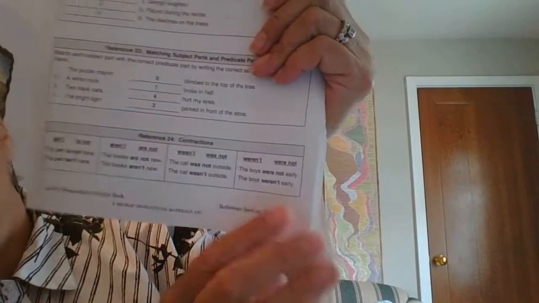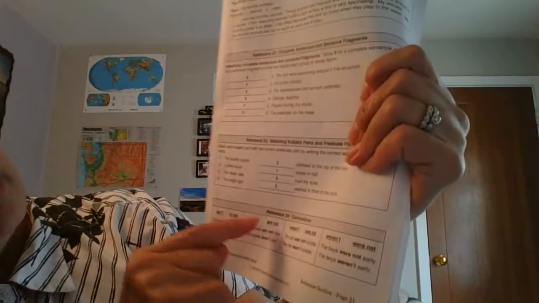Also, if you need to review contractions, we learned those last week, and like I said, you kids did really well. But the contraction references, if you want to see them again, are on page 21. And that's reference 24, contractions.